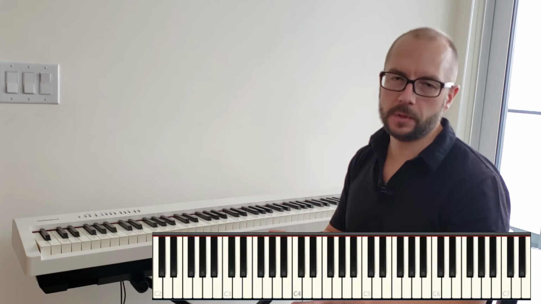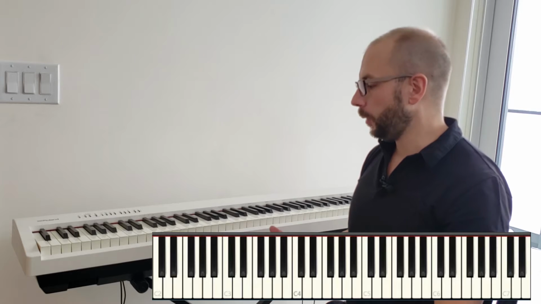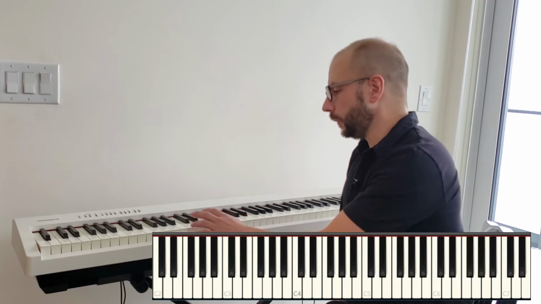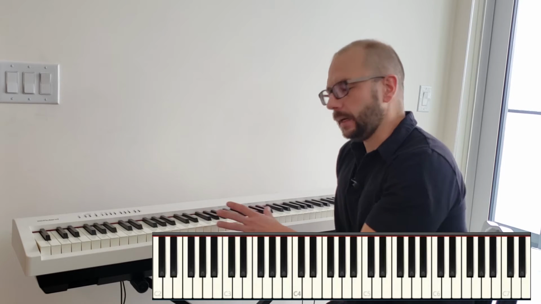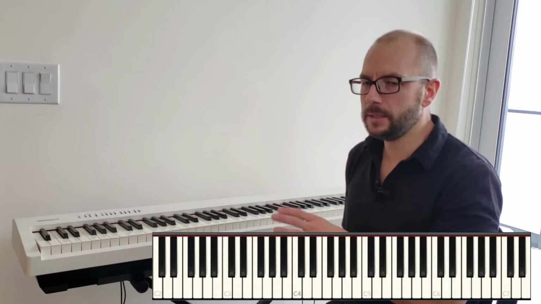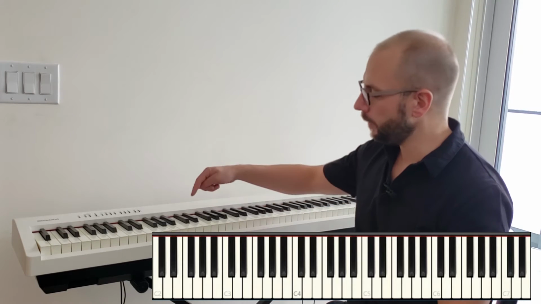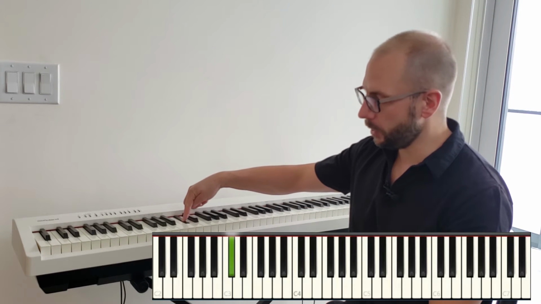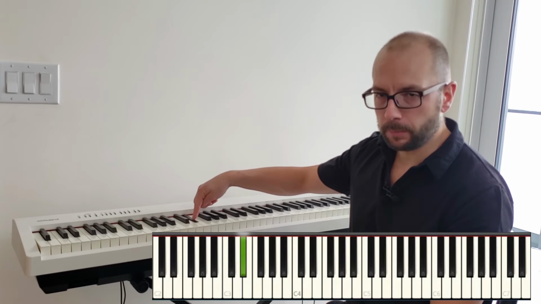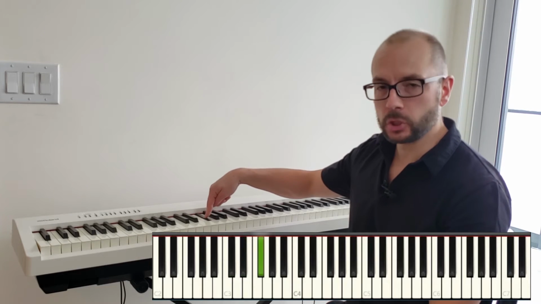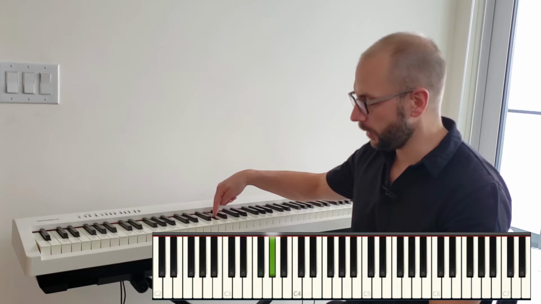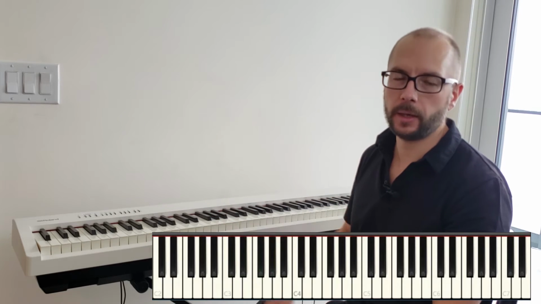Nice. Okay, so we have the C sharp minor scale. Now that we have that, we can figure out all of the chords. Okay, so again, I'm just going to do this on white keys. It's so much easier to start off and then you add the black keys in later. Just remember, we've got a C sharp, we've got a D sharp, we've got an F sharp, and we have a G sharp in the C sharp minor scale.